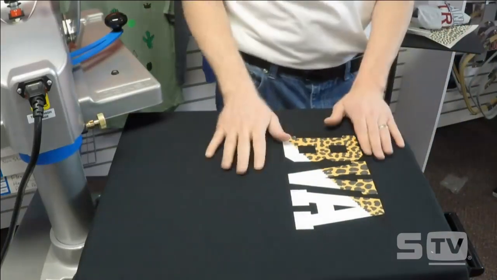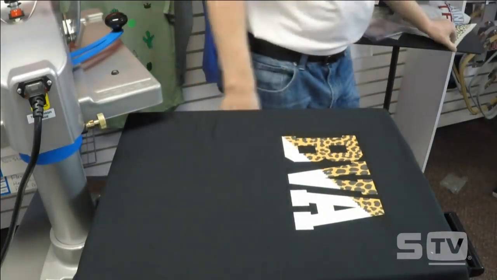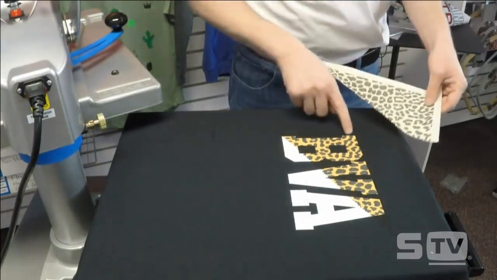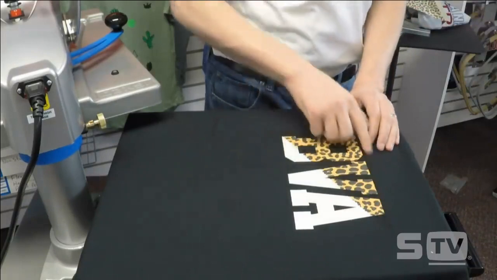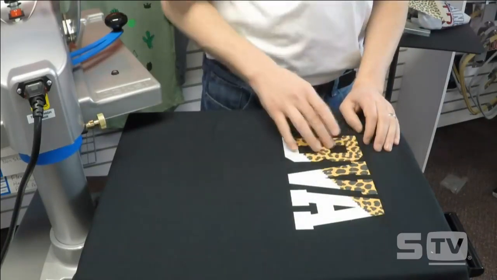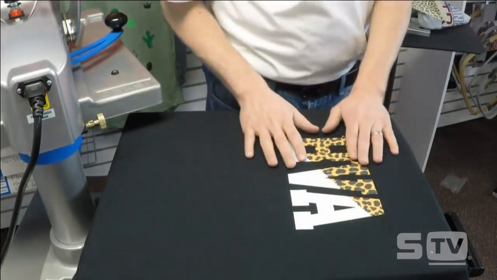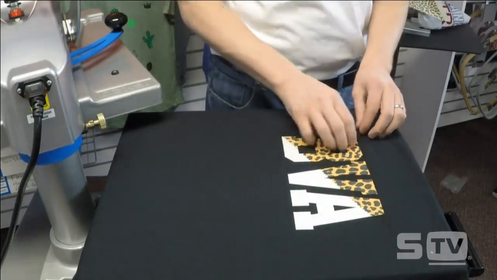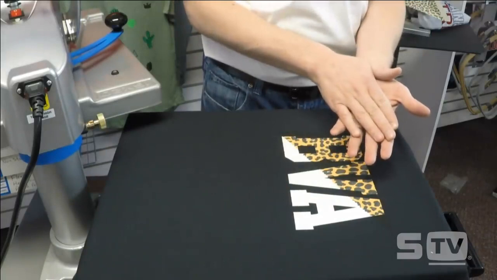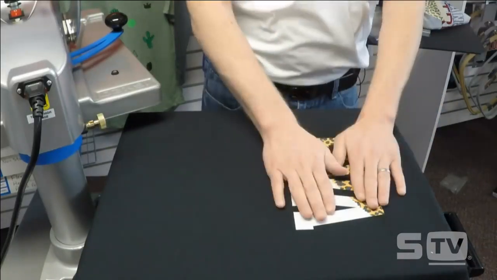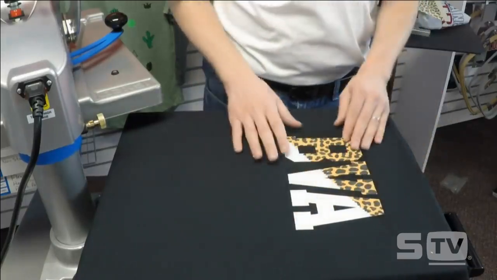Now, if you look really close, you'll notice that some of this transfer sheet was overlapping the black material. So in this case, you'll have a little bit of a halo around the design. That's where the second method comes in, where you can take these loose letters, lay them onto a non-stick cover sheet, a Teflon sheet, and sublimate the letters on the cover sheet first. Then you peel them and place them on your garment and apply.